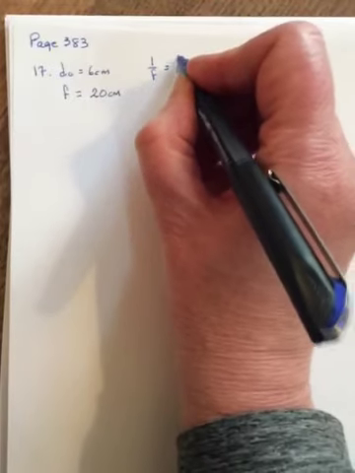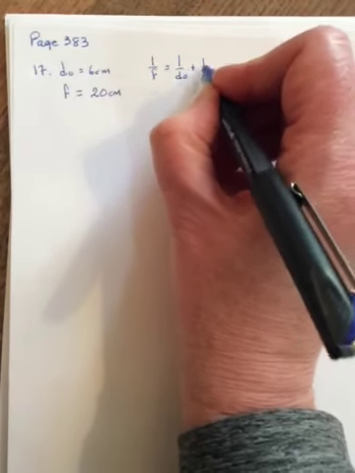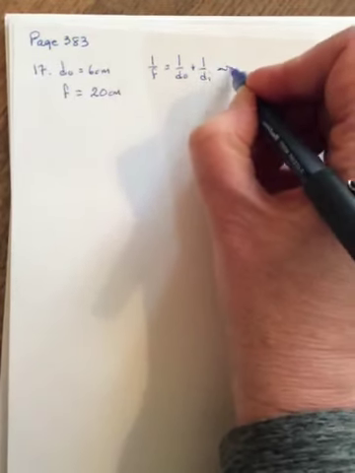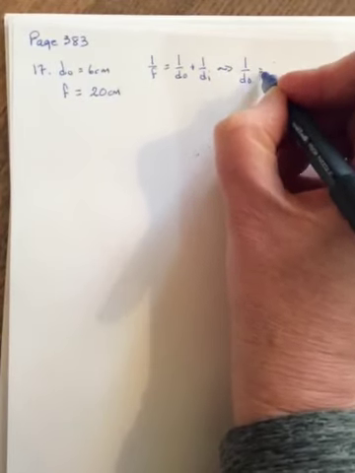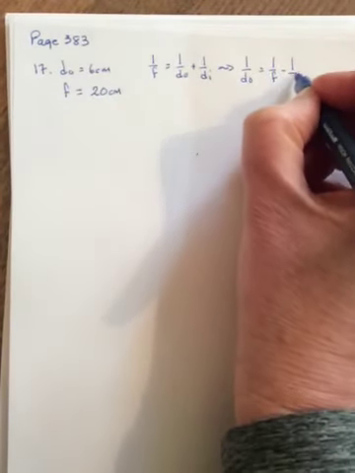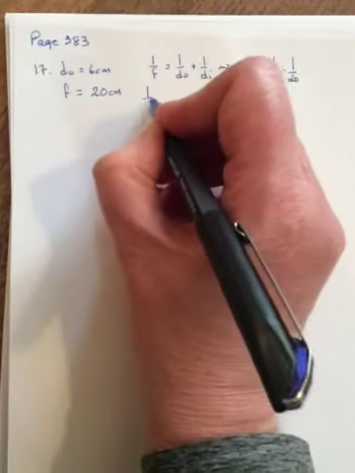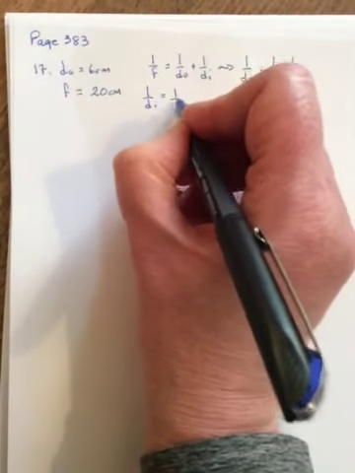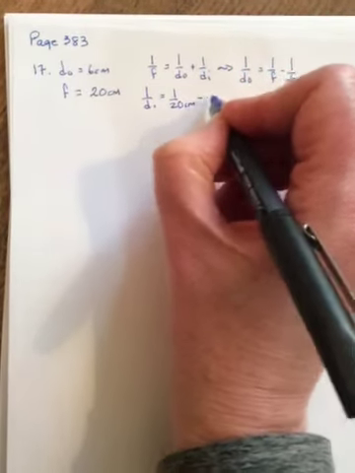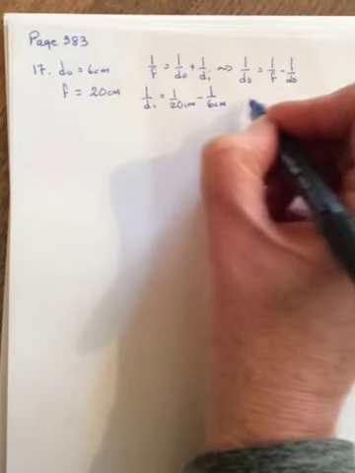So 1 over F is equal to 1 over DO plus 1 over DI. So 1 over DI is equal to 1 over F minus 1 over DO. 1 over DI is equal to 1 over 20 centimeters minus 1 over 6 centimeters.